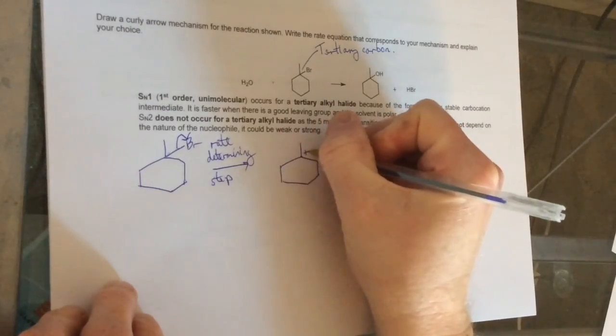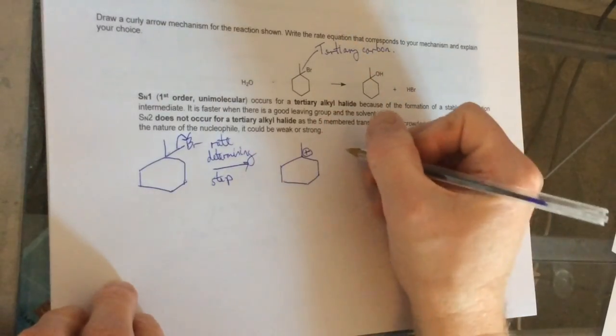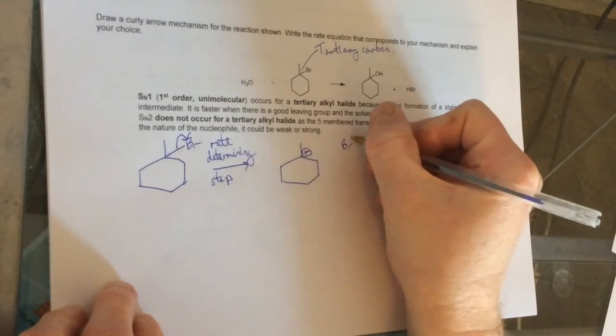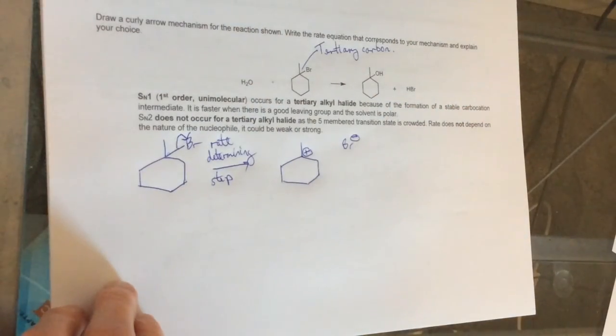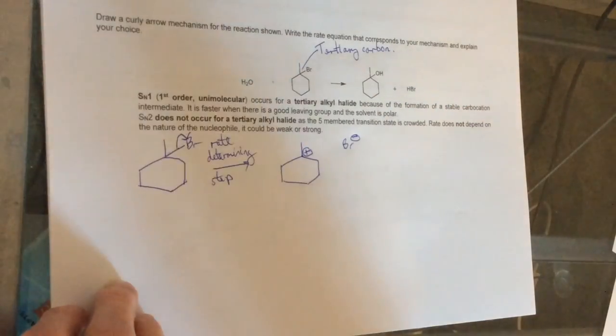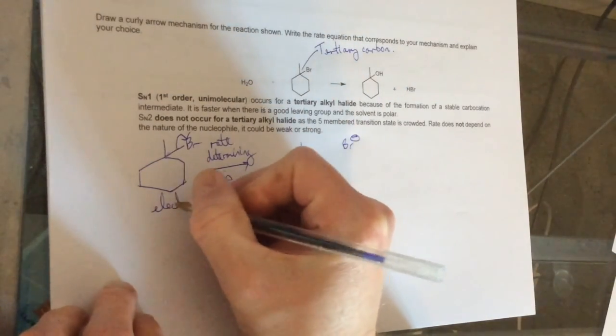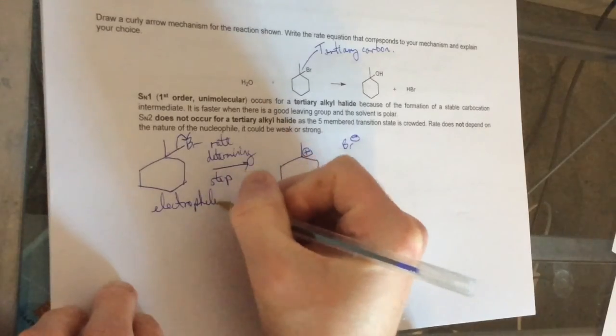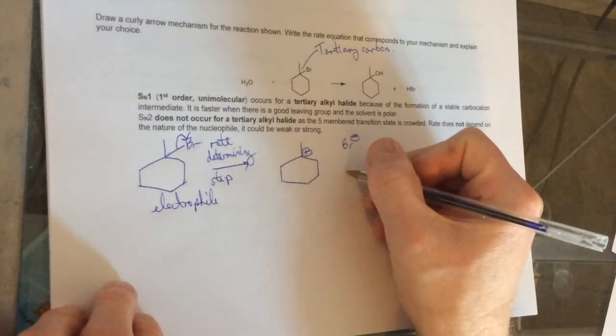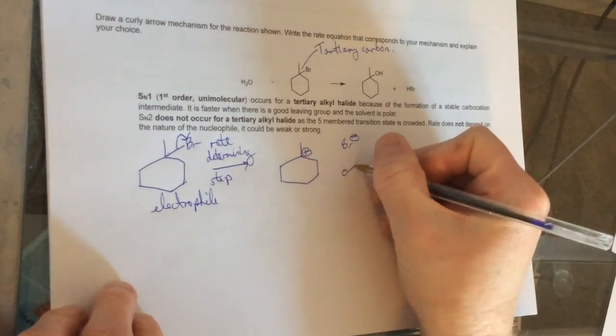So we're going to generate a carbocation there, and bromide has come off. Then the nucleophile, so that's the electrophile. The nucleophile is water.